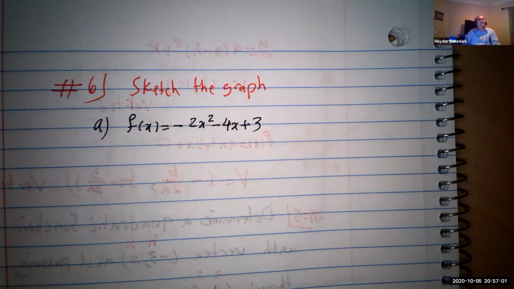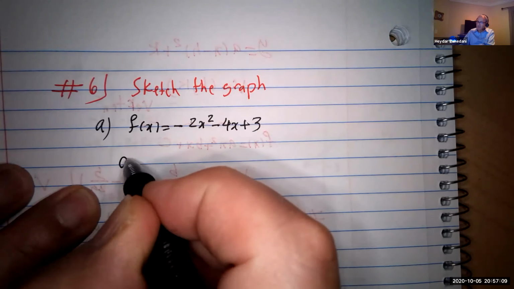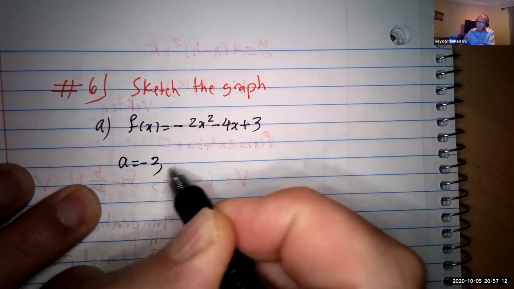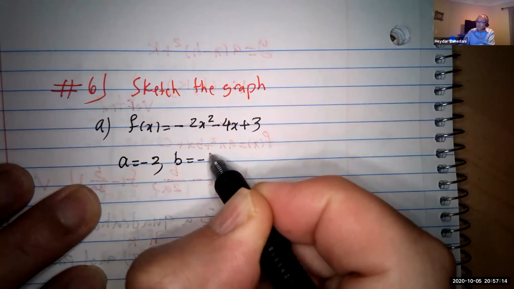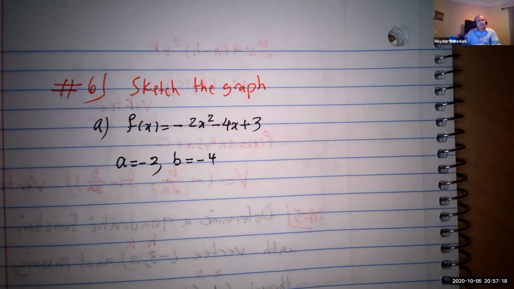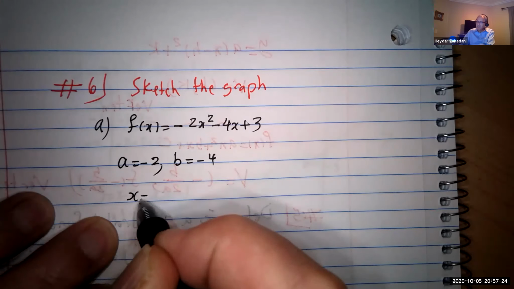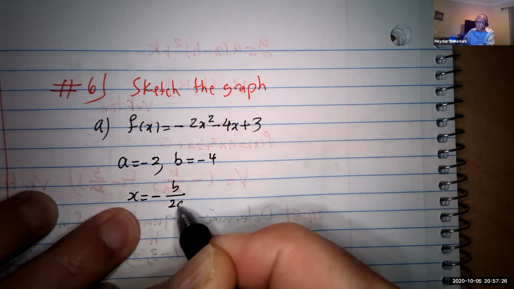Okay, you have to use the first formula. You have to find the vertex, axis of symmetry. So you identify a is negative 2, and b is negative 4. Okay, so we get x is equal to negative b over 2a for the vertex.